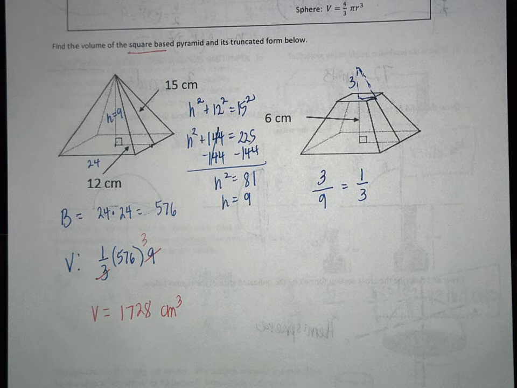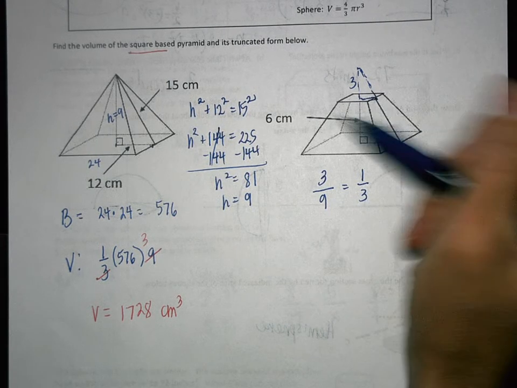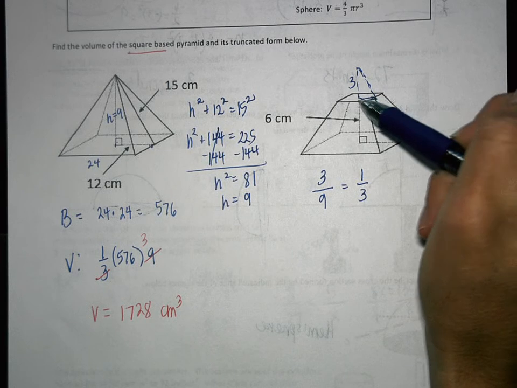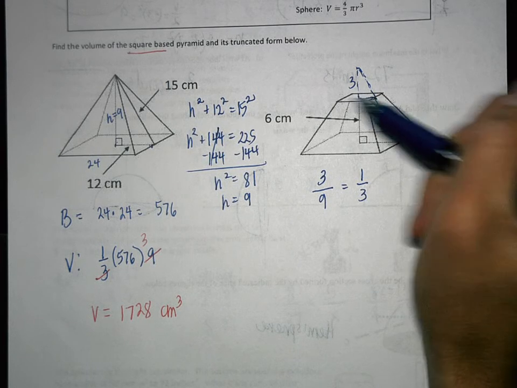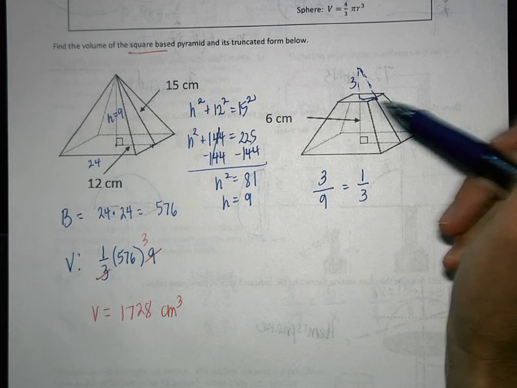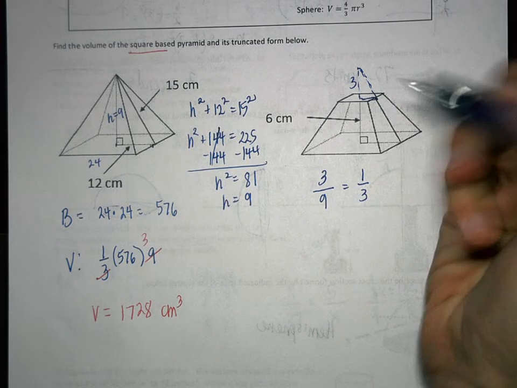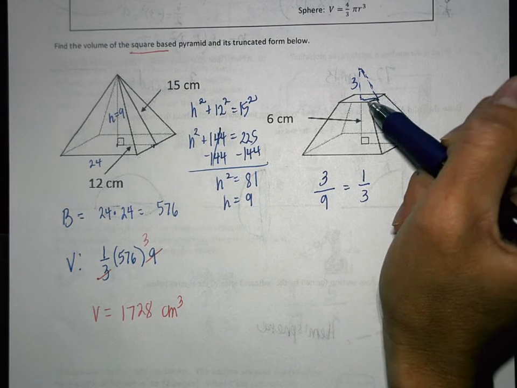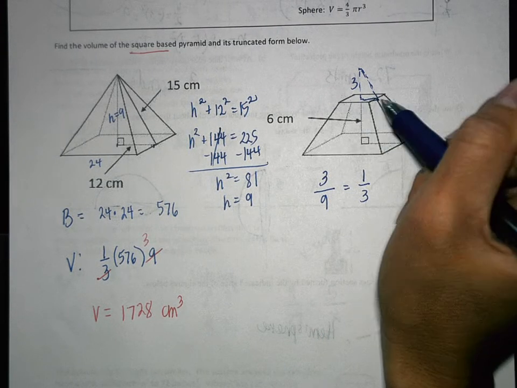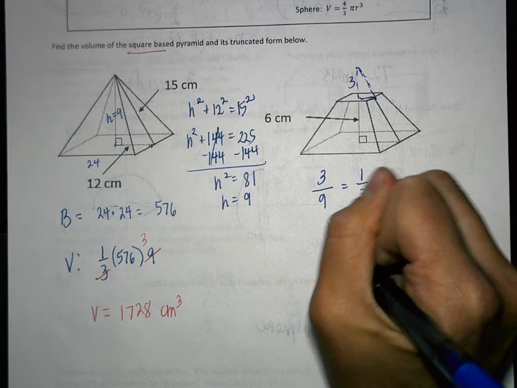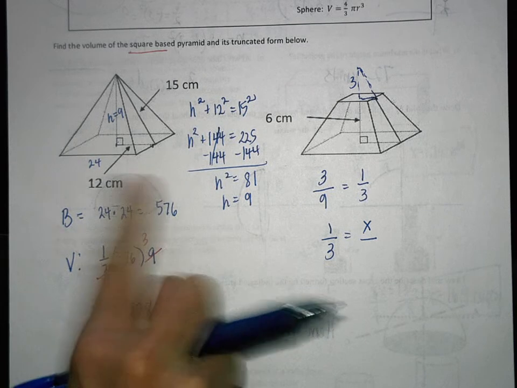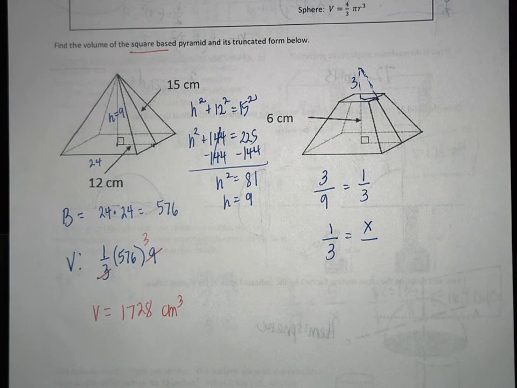Now, in order to find the volume of this top part, I need to know the height, but I also need to know how much the whole side is. There's a couple ways of doing this. We could do the whole side, or we could just do half of the side. If we do the whole side, we have a ratio of 1 to 3 equals x over, and what's the whole side on the bottom? 24.